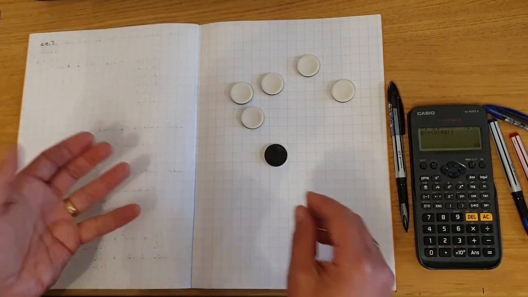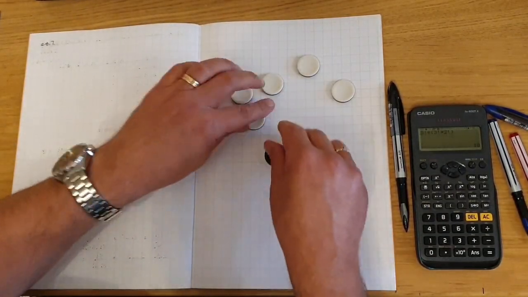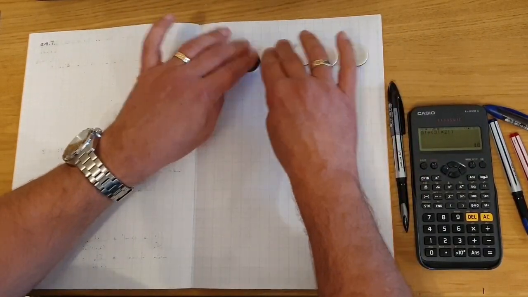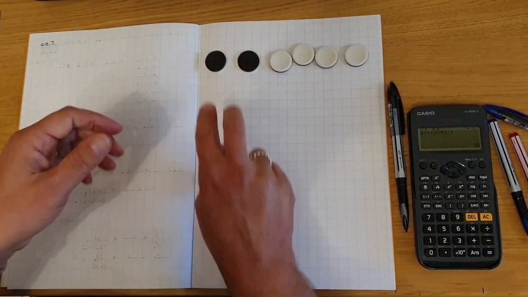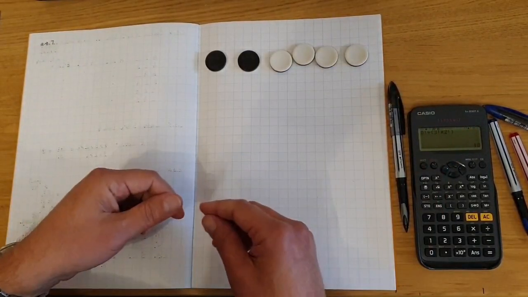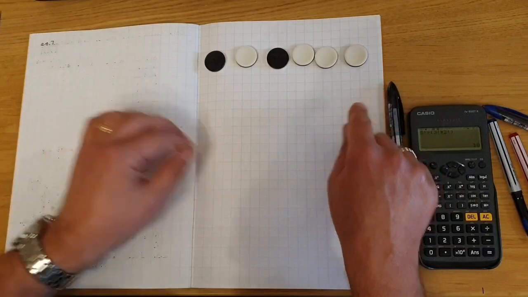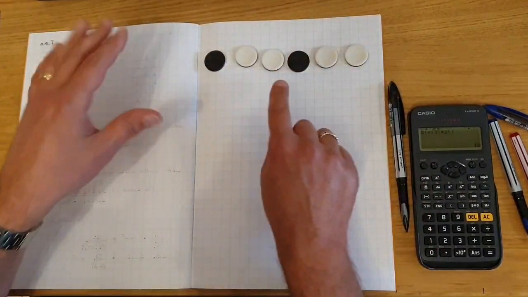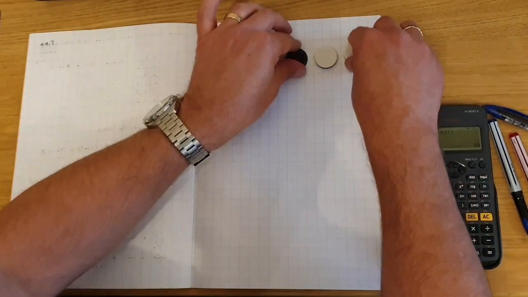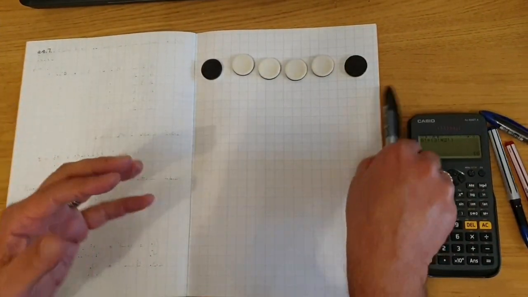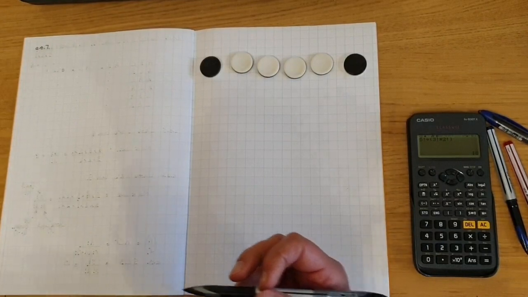However, wouldn't it be nice to know the number of ways there are of getting 2 black counters? Well, clearly here's one way. I could have 2 black and then 4 white. However, I could perhaps have black, white, black, white, white, white. Or I could have black, white, white, black, white, white. Or I could have blacks at both ends and whites in the middle. How many different ways would there be of doing this?